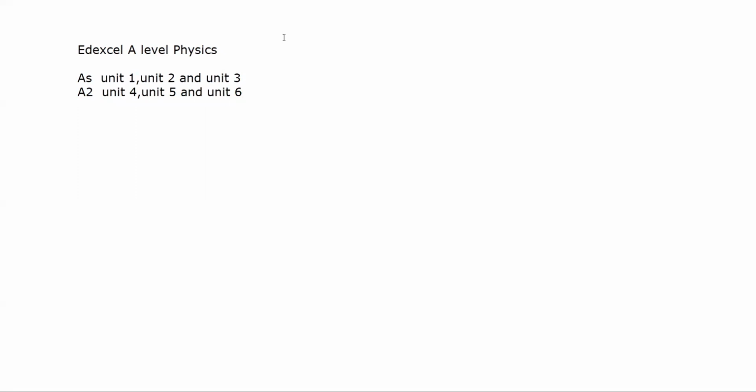So for AS, Unit 1, the code for this Unit 1 is WPH11, and when you're doing AS physics, the code is XPH11. So for Unit 1, the code is WPH11, and it includes the topics which are there in this Unit 1.